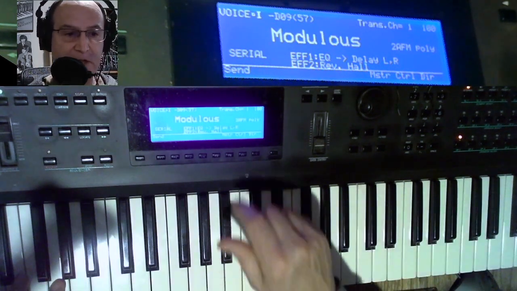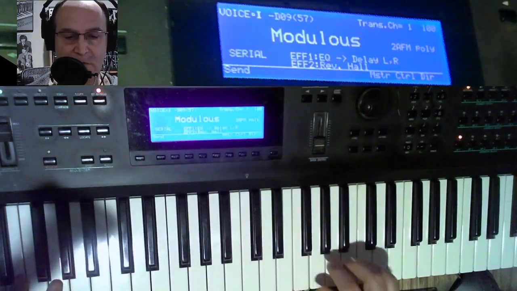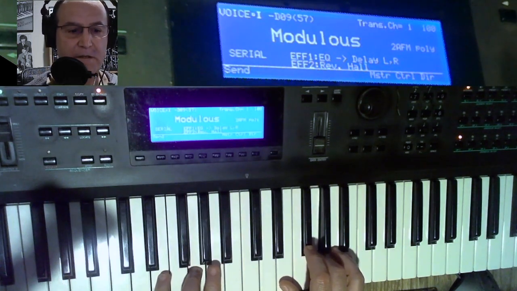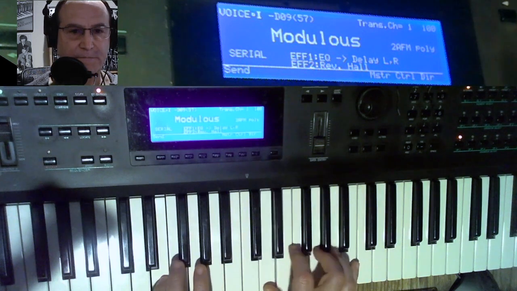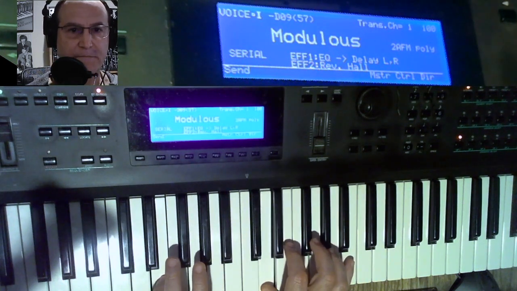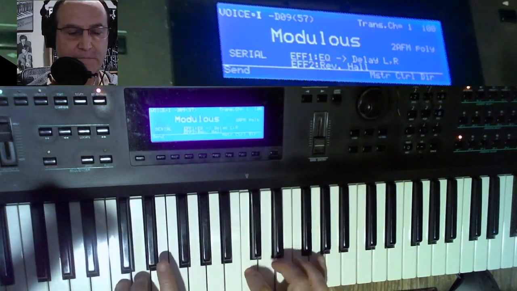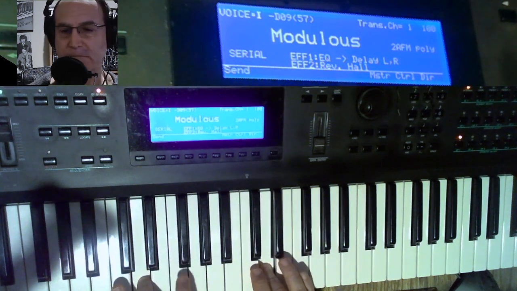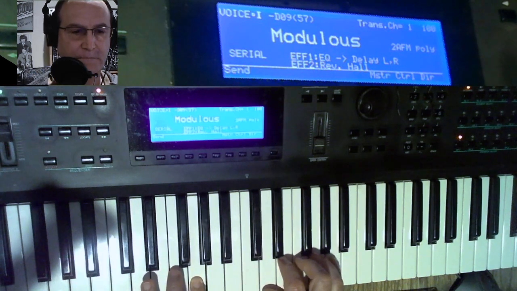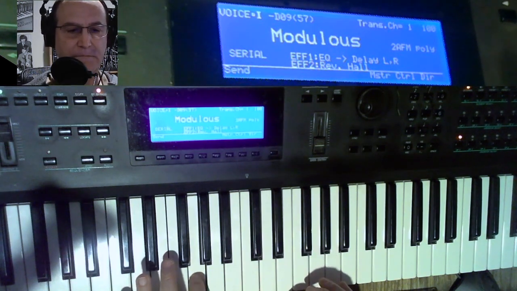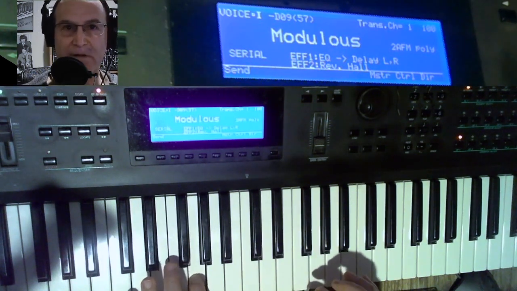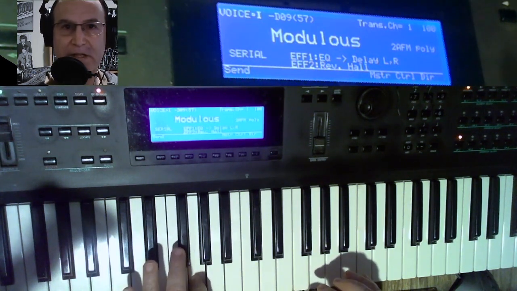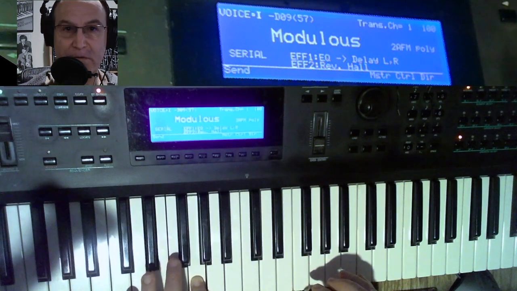So I'm going to kill the effects so you can hear what this sounds like without any effects on it at all. Got a little aftertouch on the filter and some of the amplitude modulation depths from the sample and hold and such.